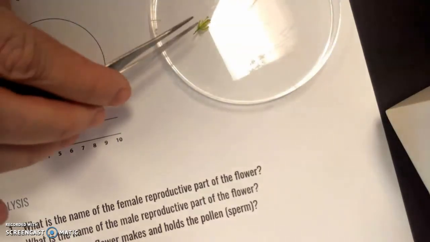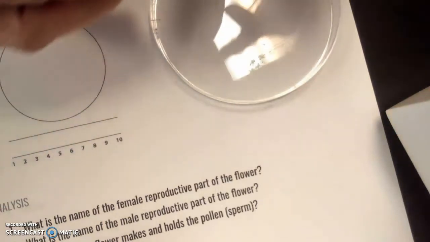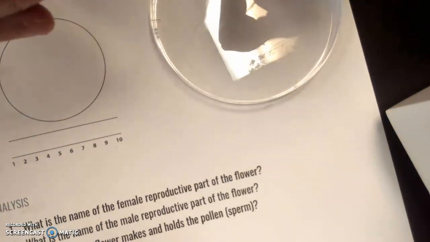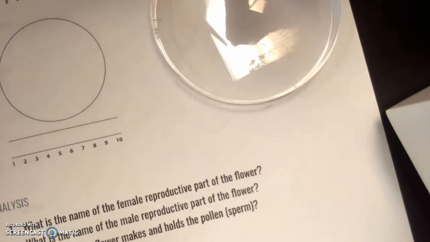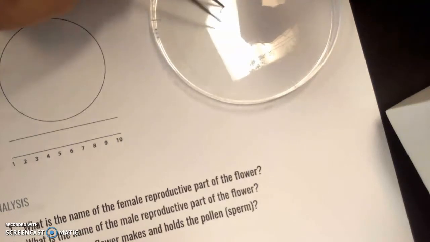Okay, now we're going to go deeper into the flower. So we're going to pluck off the anthers very carefully because they're tiny.